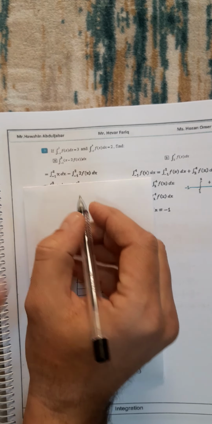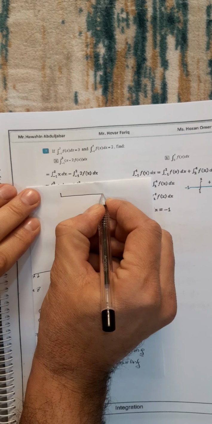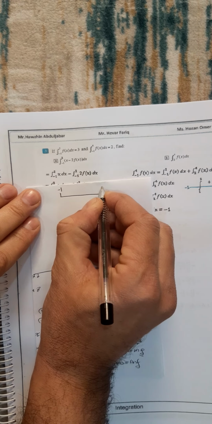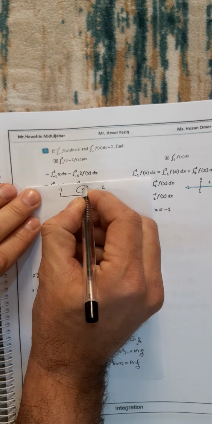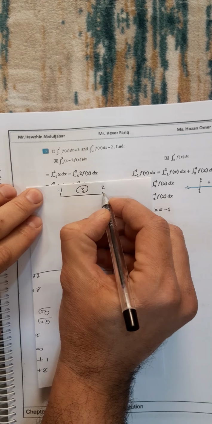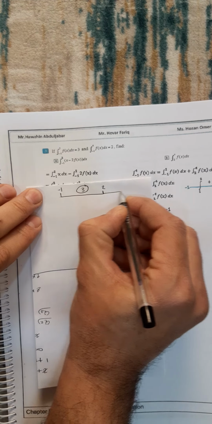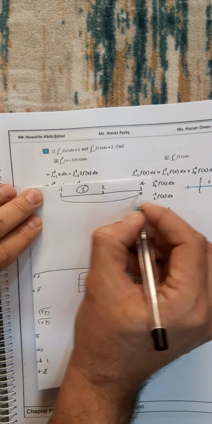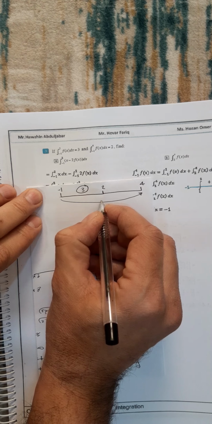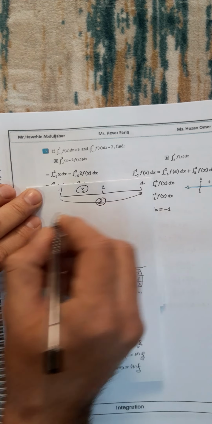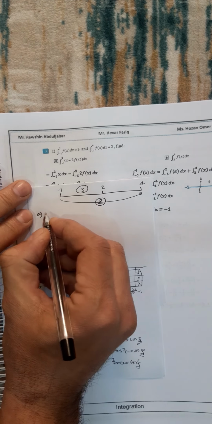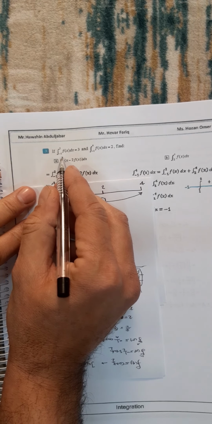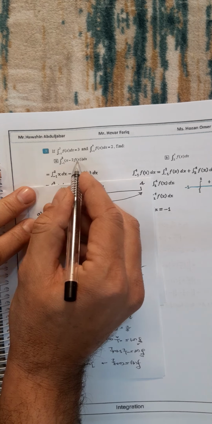For number 3, the integral from negative 1 to 2 of f is given as 3, and the integral from negative 1 to 4 of f is given as 2. Part A: find the integral from negative 1 to 2 of (x minus 2 f of x).